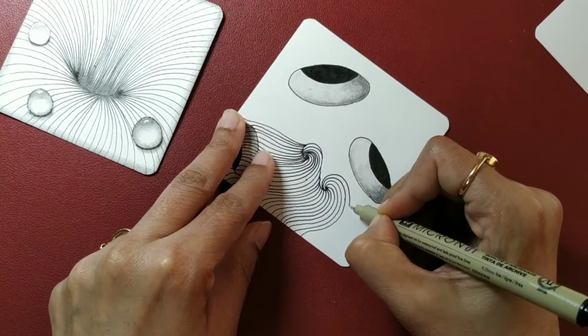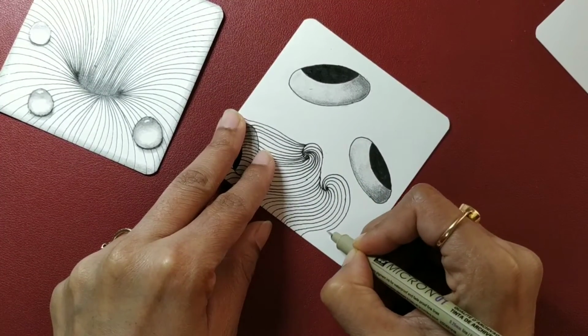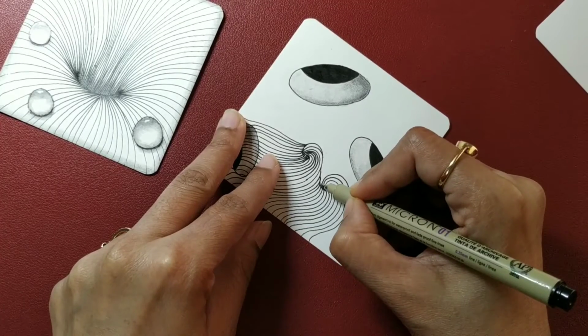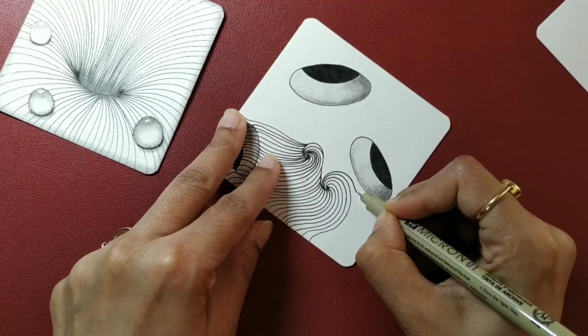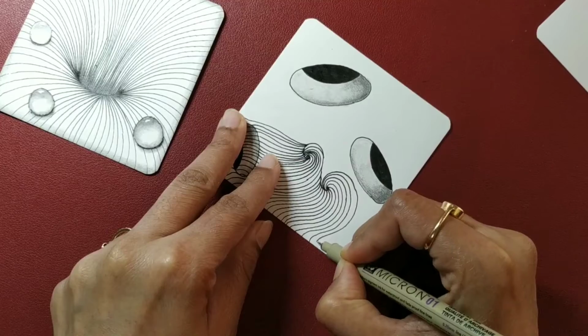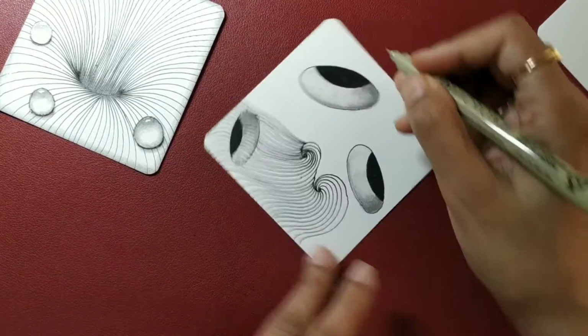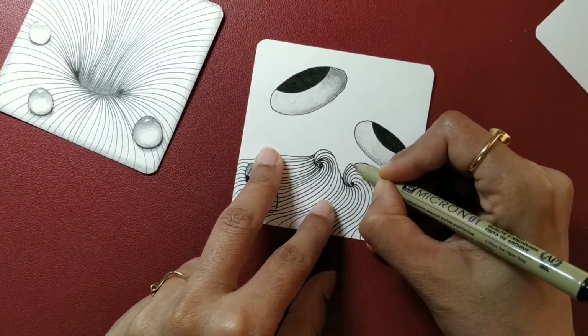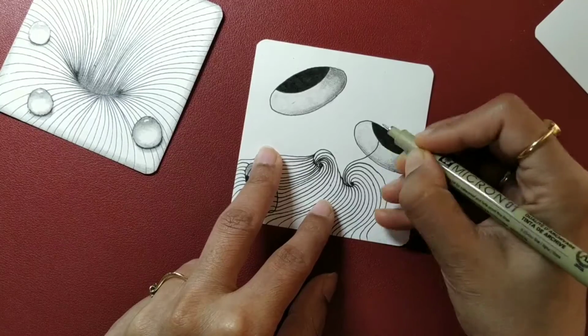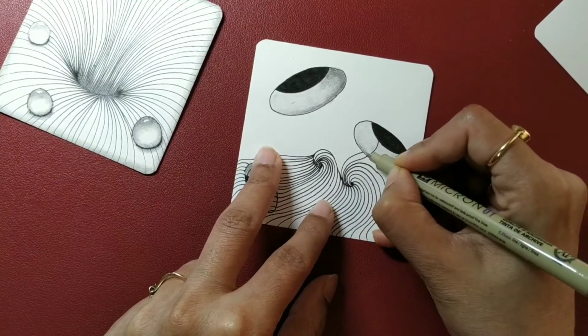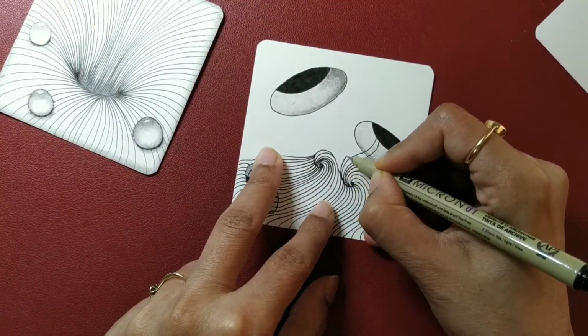Again, so now you can start putting lines here again, going inside.